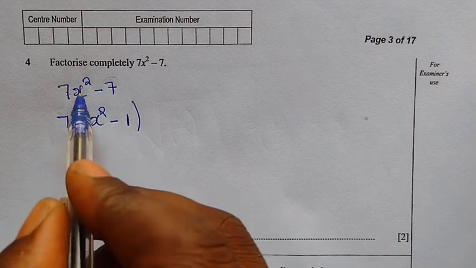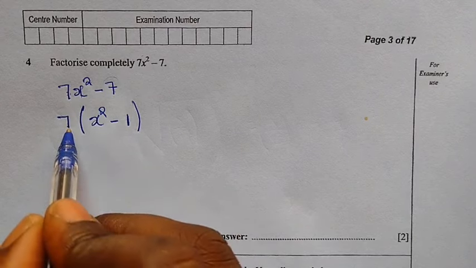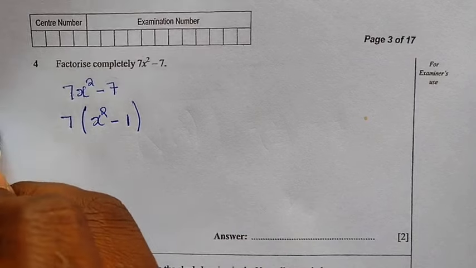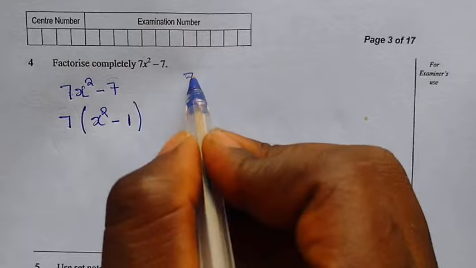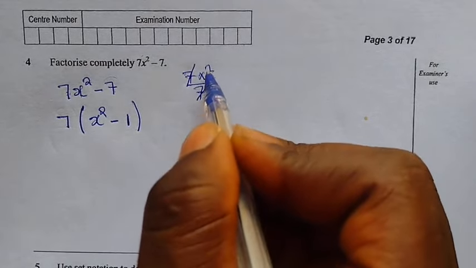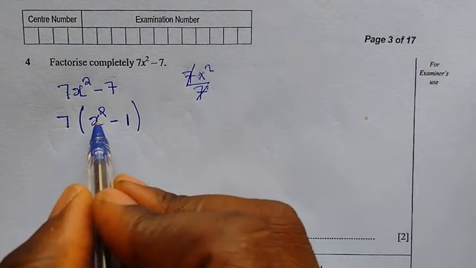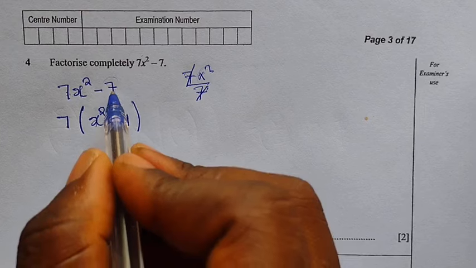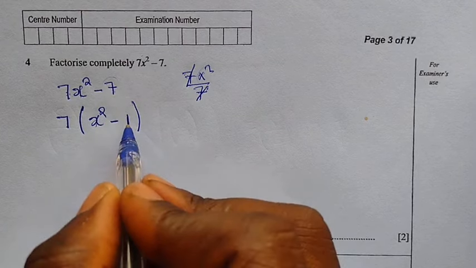Okay. So what you have been doing here is, after finding the highest common factor, we are just dividing, where you get 7x squared divided by 7. So you cancel this and this, we are remaining with this. This is what I've written here. The same thing has been done to this 7. We divided and we got a 1.